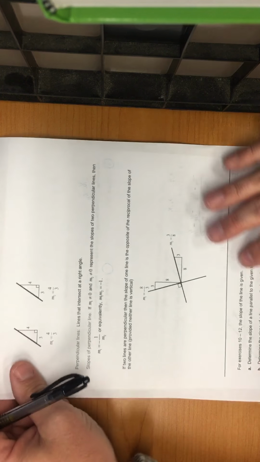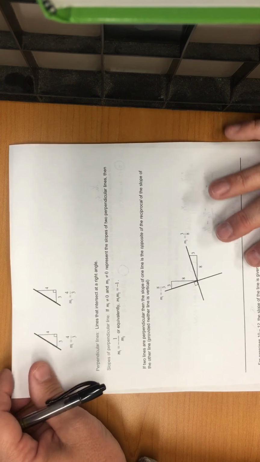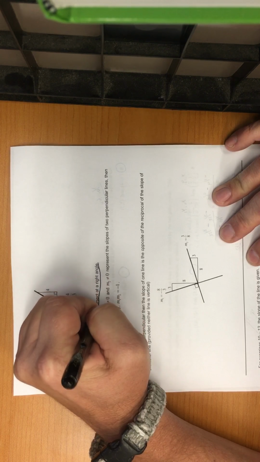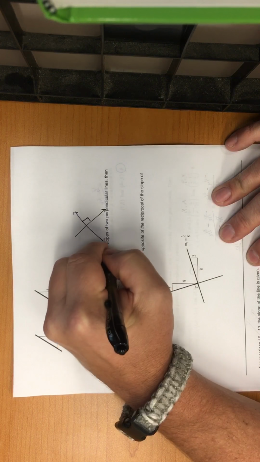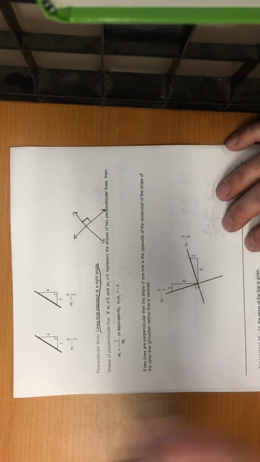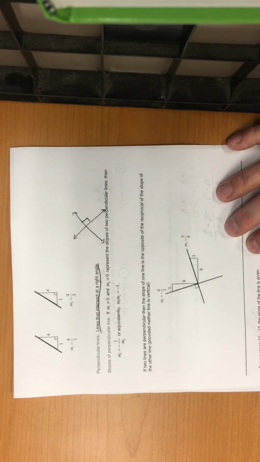There's another type of line we need to know called perpendicular lines. Perpendicular lines intersect at 90-degree angles. So if two lines are perpendicular, they hit at a right angle. They intersect at a 90-degree angle.